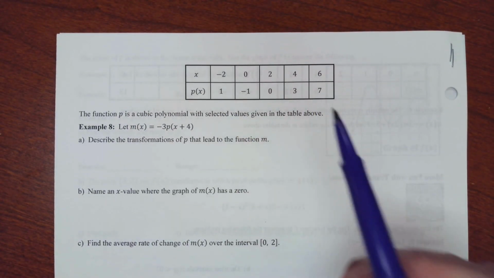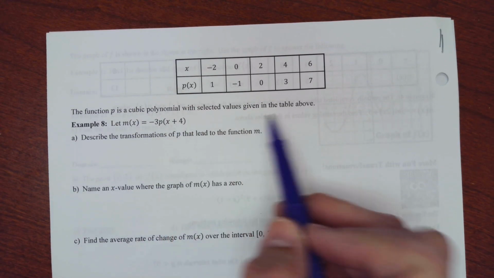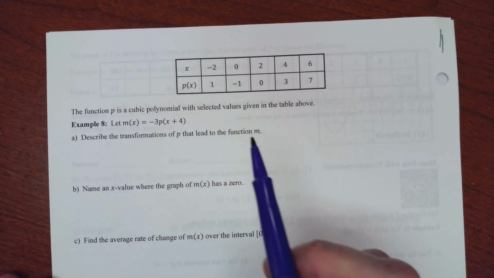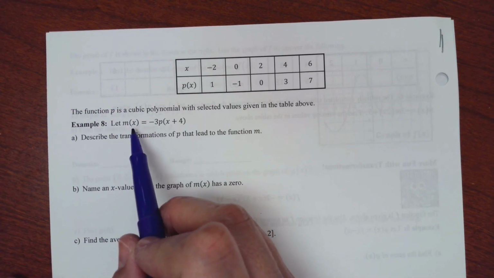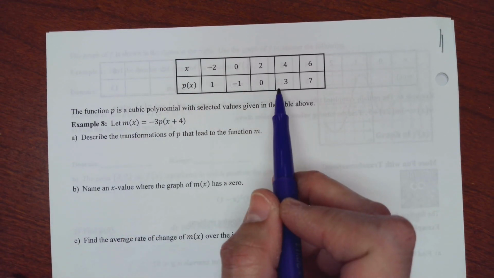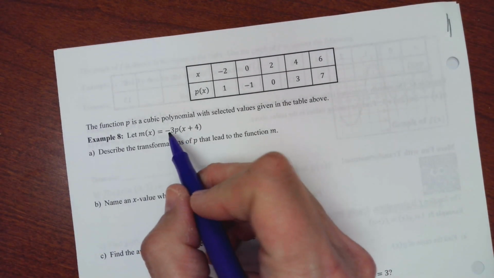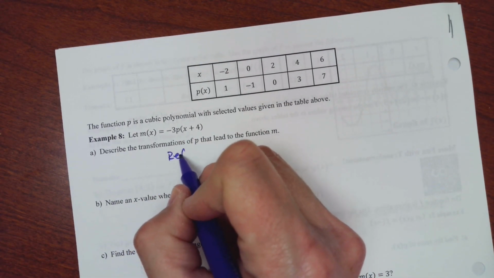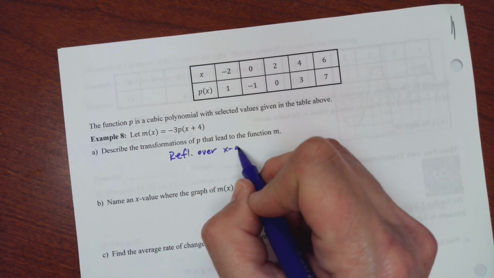So this time we got a table. So only a few things. So cubic polynomial, selected values, so that just means x to the third, right? So here's m of x. So m of x is a change to this function p of x up here. So describe the transformations. So let's do it here, negative. So that would be a reflection over, think of it, the x-axis.